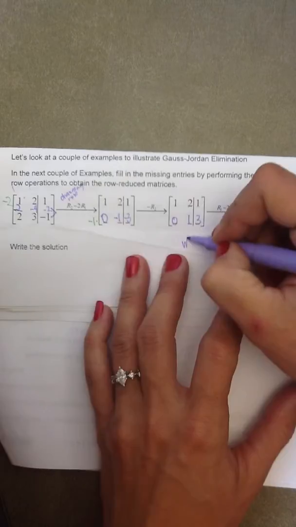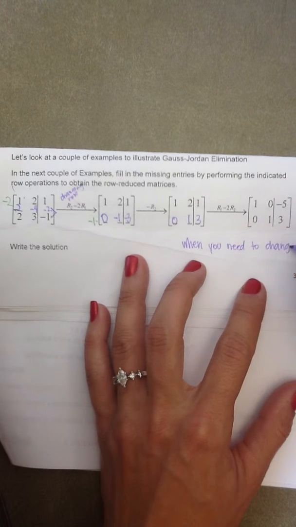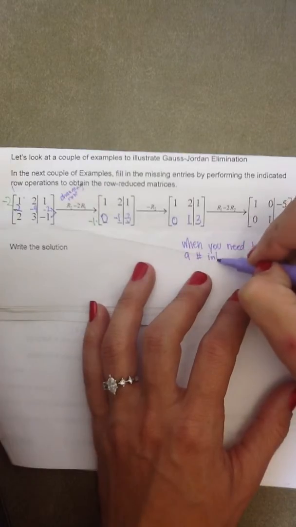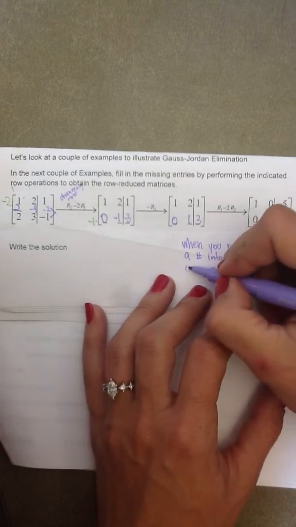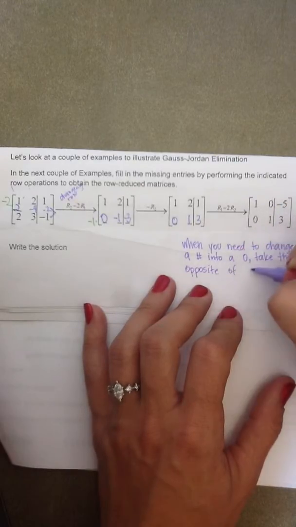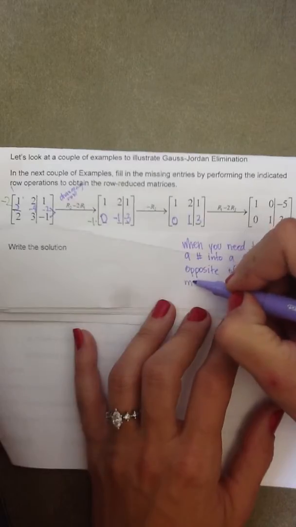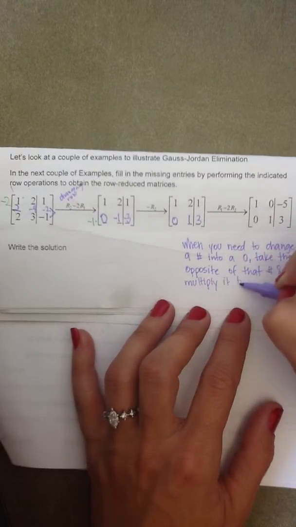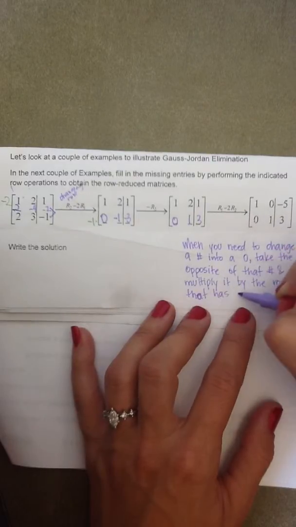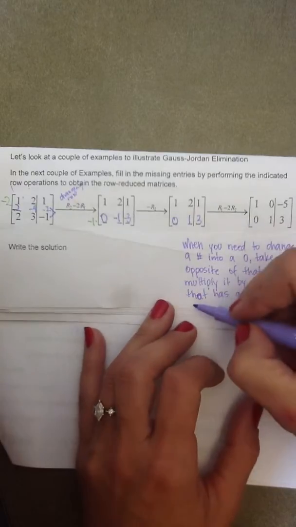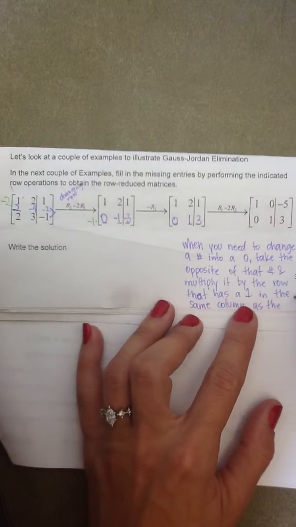And what I told you before is when you need to change a number into a 0, take the opposite of that number and multiply it by the row that has a 1 in the same column as the number that needs to change.